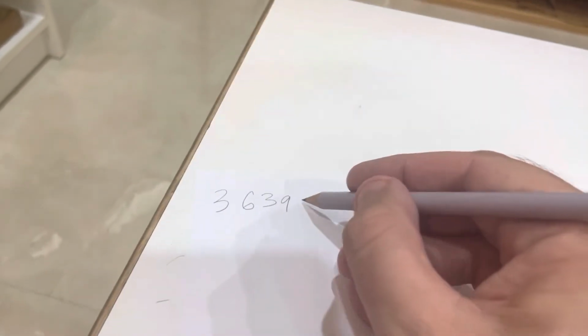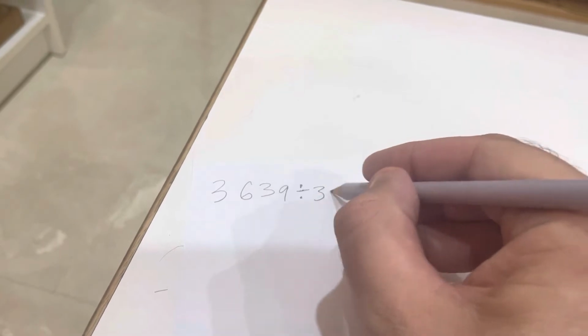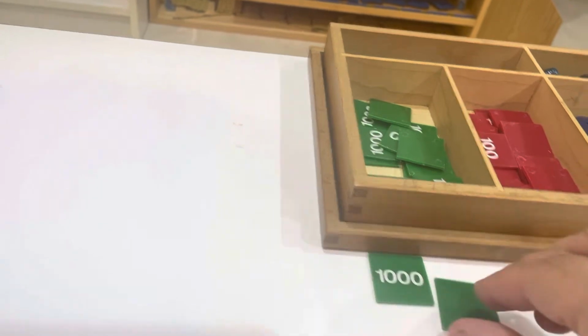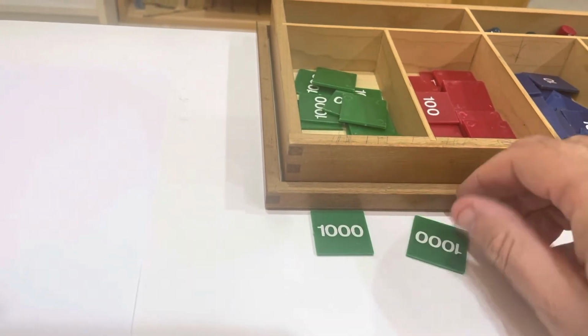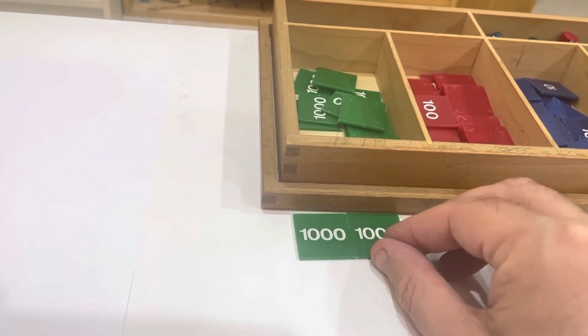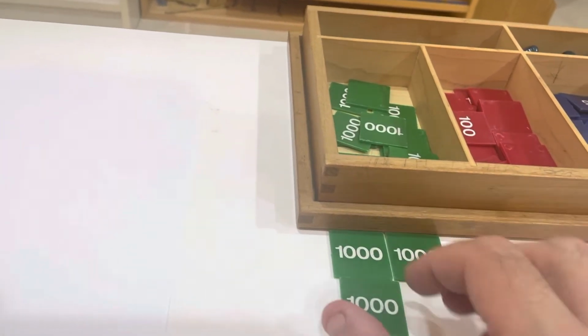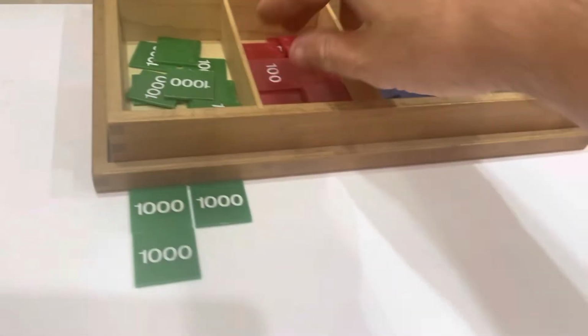3,639 divided by 3. And so what I have to do first is make this 3,639. So I get 3,000s. I'm doing this all on my phone, so this is kind of awkward. If I don't put everything perfectly, I apologize. 600. So I need 600s.